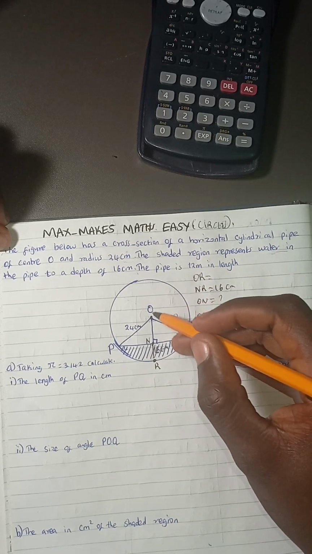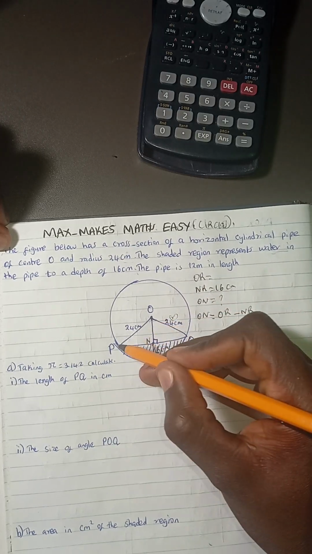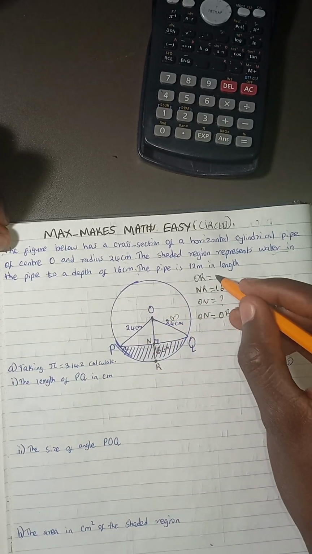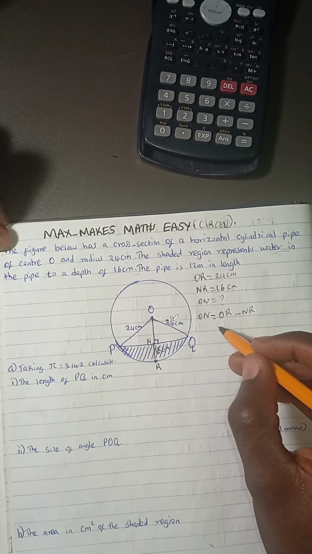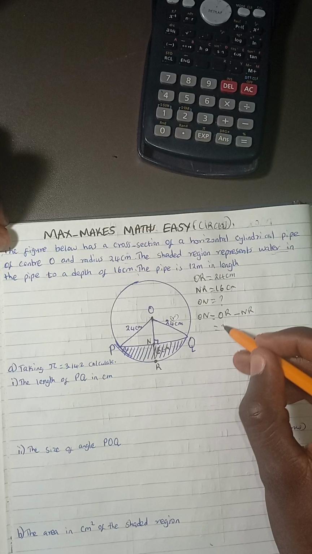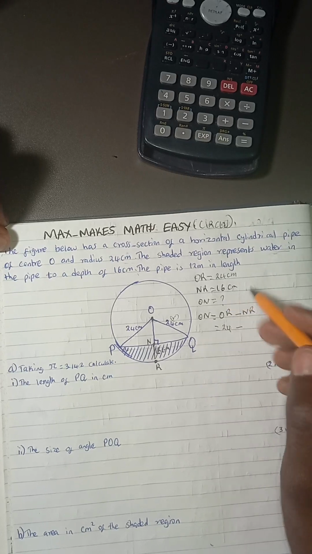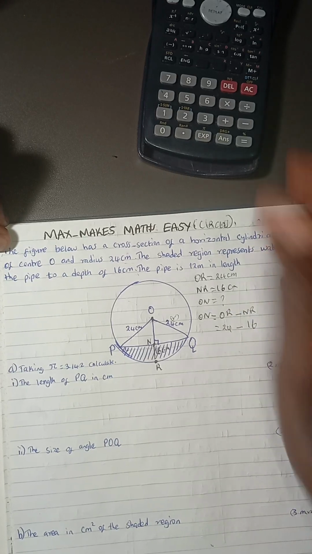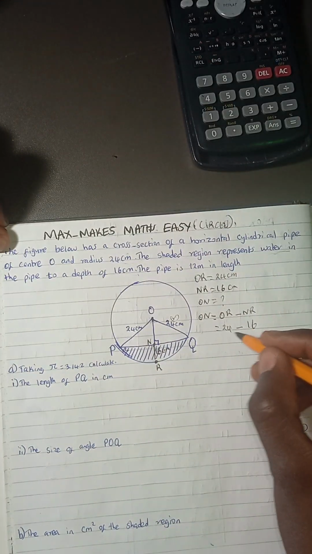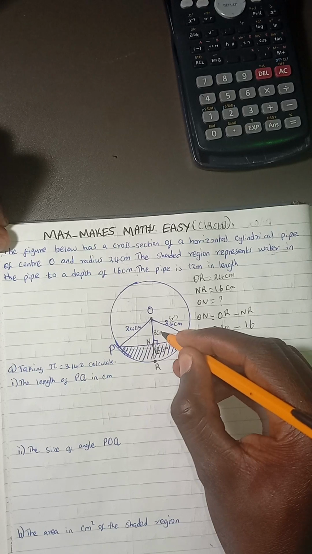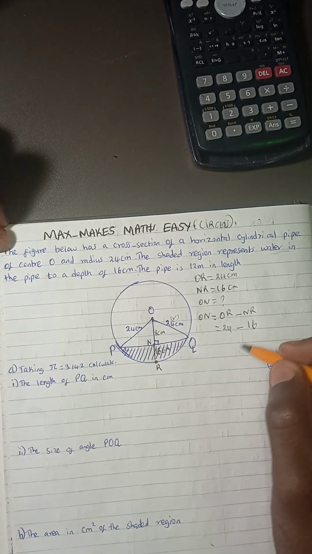OR we know is the same as the radius. The radius does not change, so OR is 24 centimeters. So ON is equal to OR, which is 24, minus NR, which is 16. 24 minus 16 is 8 centimeters. So here is 8 centimeters.